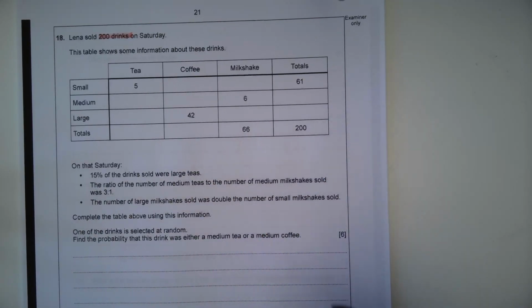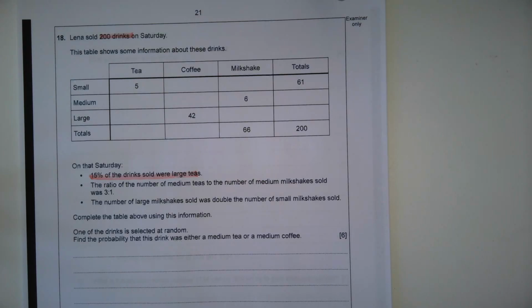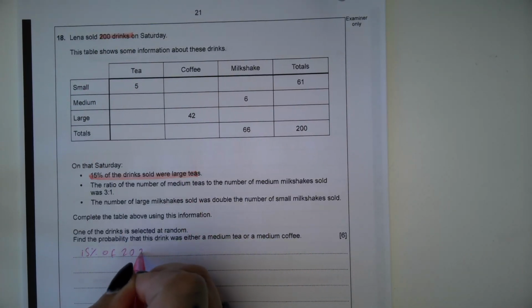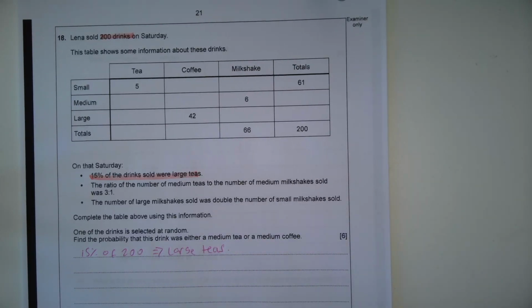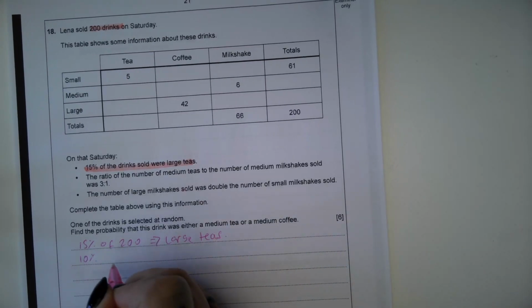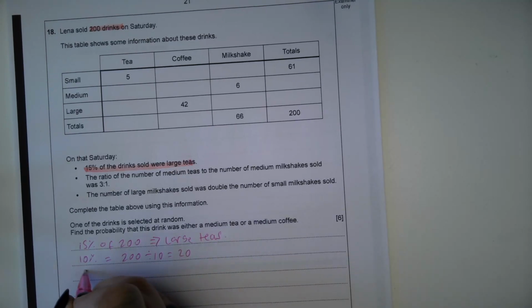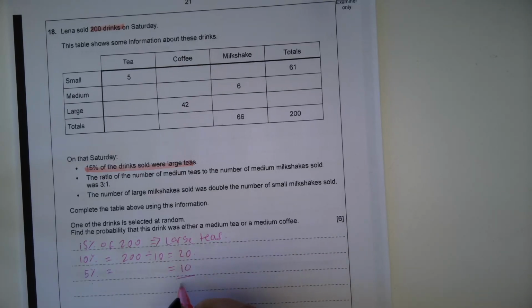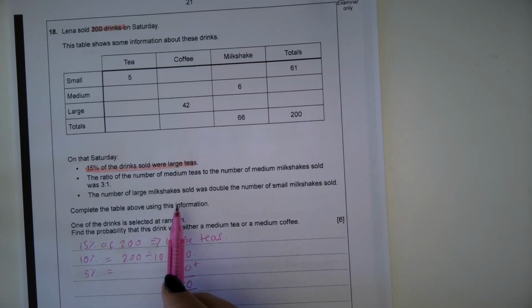So on that Saturday, 15% of the drinks sold were large teas. Okay, so 15% of 200 are large teas. So let's find 15% of 200. So 10% of 200, we divide by 10, which is 20. We want 15%, so we're going to need another 5%. But once we know 10%, we can half that to get 5%. So that's a total of 30 large teas.